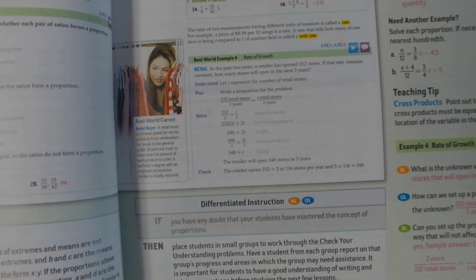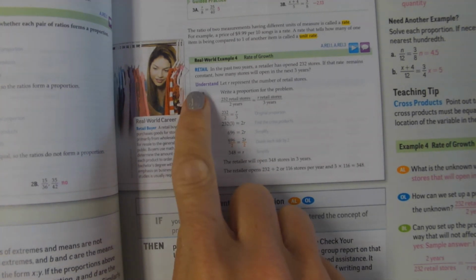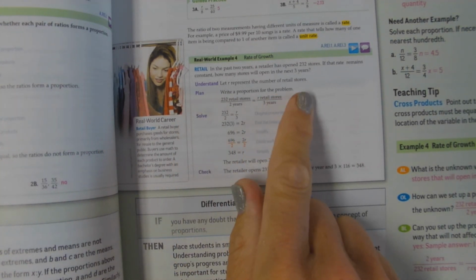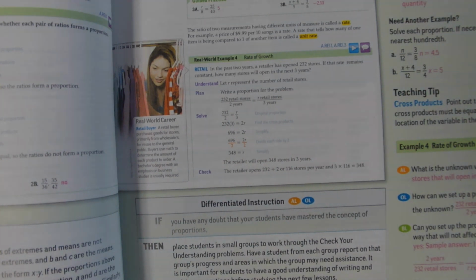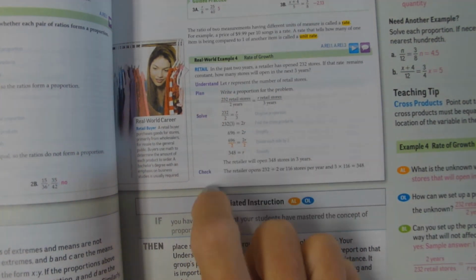In the past 2 years, a retailer has opened 232 stores. In fact, let's say it's Starbucks, okay? That's actually more real. If that rate remains constant, how many stores will open in the next 3 years? So let R represent the number of retail stores because it's asking for how many stores.